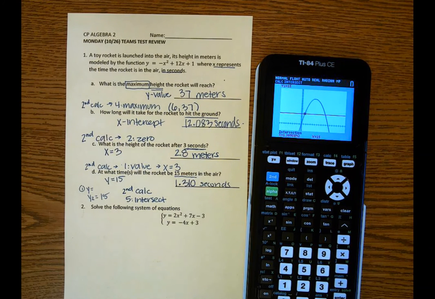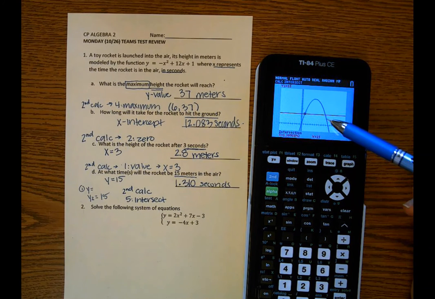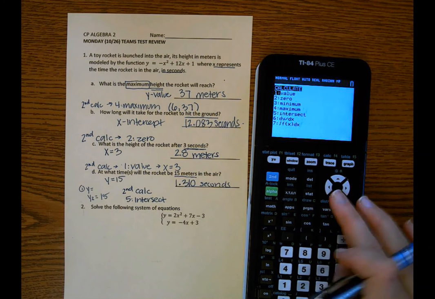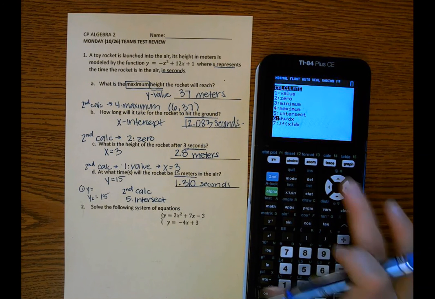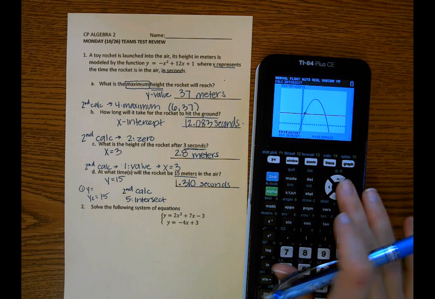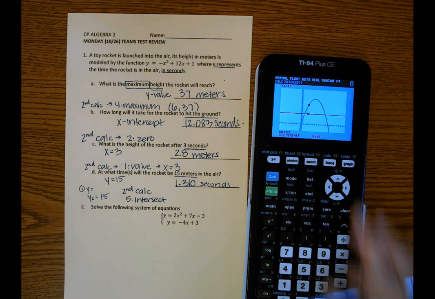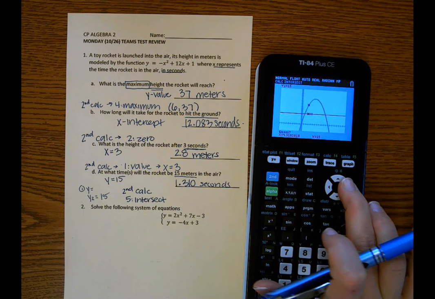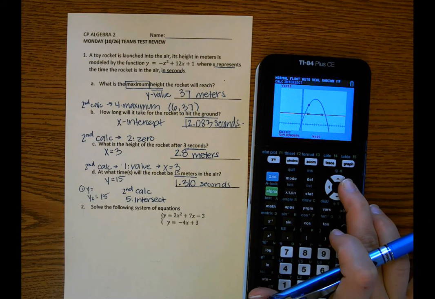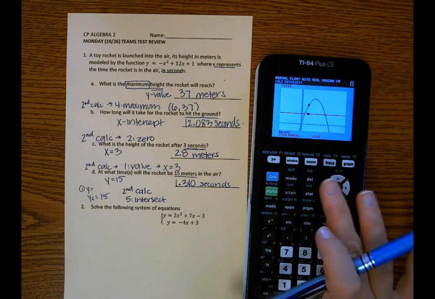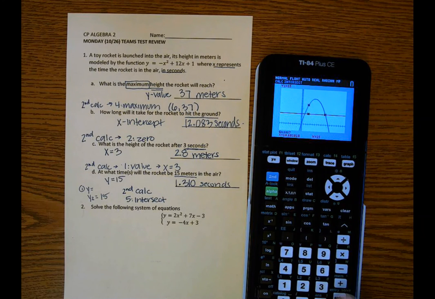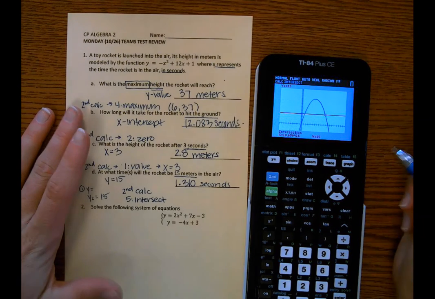So now I have to repeat the exact same process to find this intersection over here. So I hit second calc, go back to intersect. I want to be on the blue, my U first. Then I want to be on the line. And then to guess, I'm going to get as close to their intersection as possible. So now I'm going to be over here. And I get the intersection 10.690.